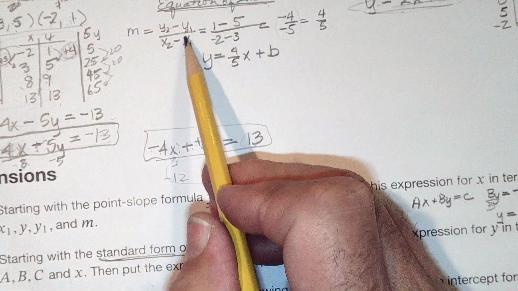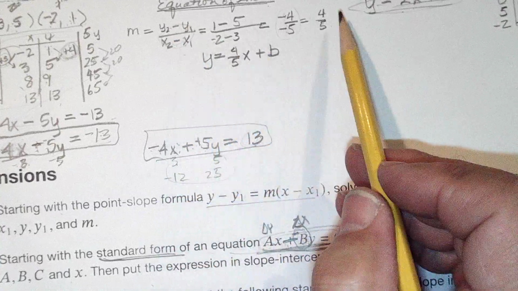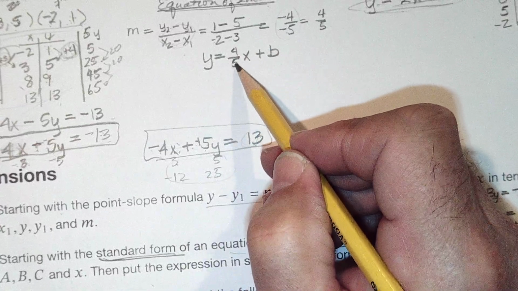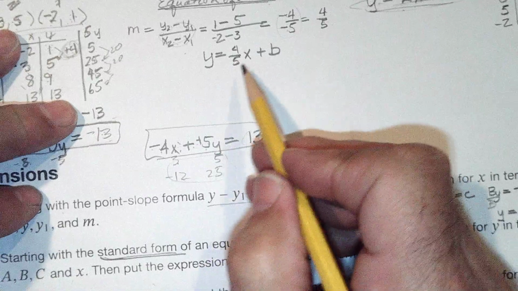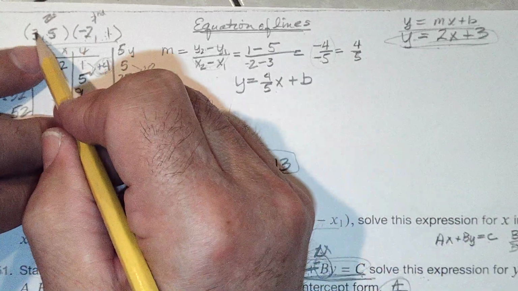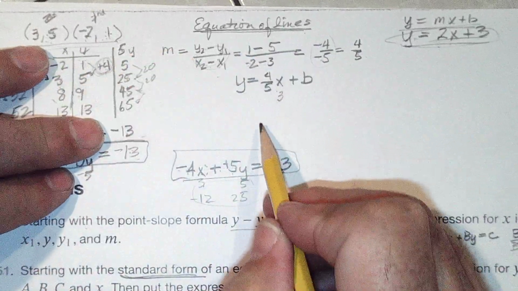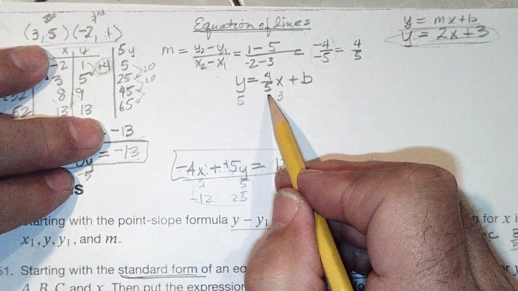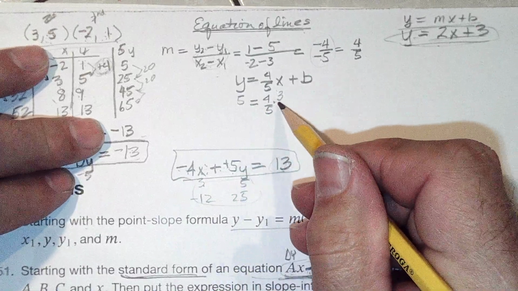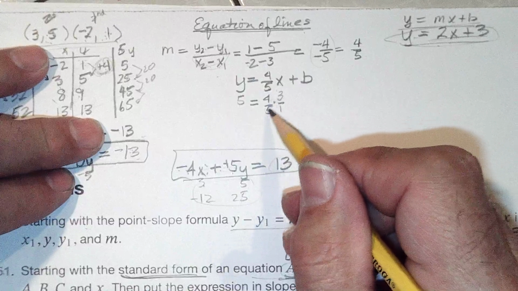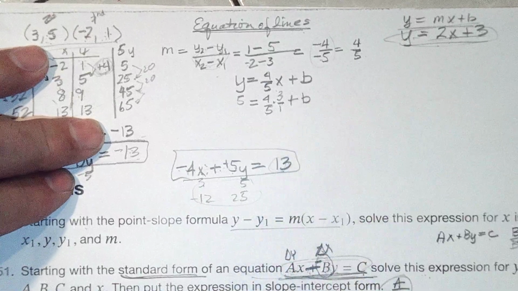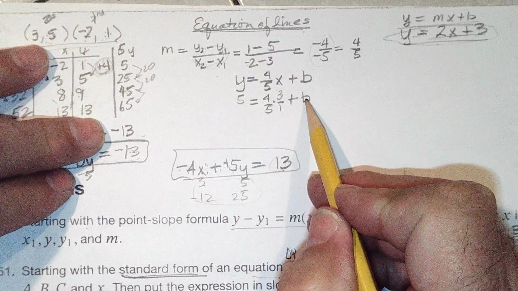I find this confuses students, and finding this number confuses students, especially with the fraction in here. But I'll go ahead and use the 3 up here and the 5. The 3 is the x, so I'm going to put it there. And the 5 here, and I've got to take the 3 times 4/5. Some students struggle with that. The 3 is 3 over 1, so it's not 3 times both of those. It's 3 times the 4 and 1 times the 5, plus b. And we've got to figure out what b is.